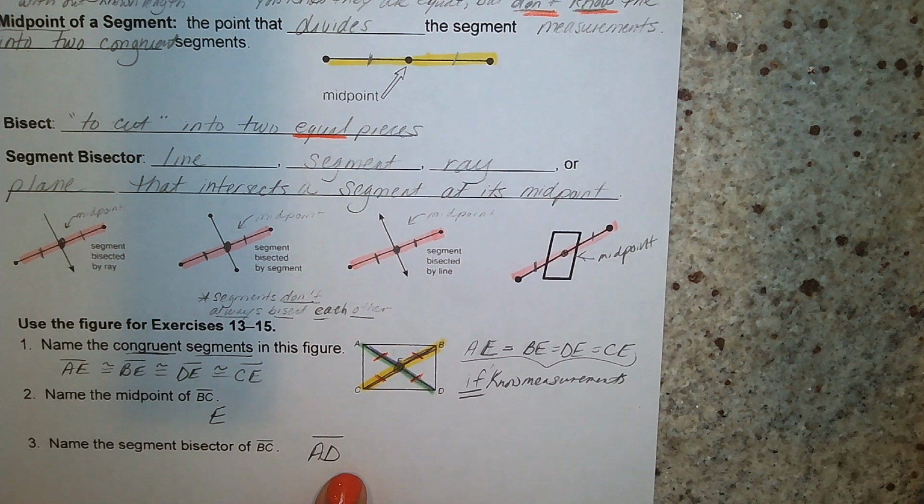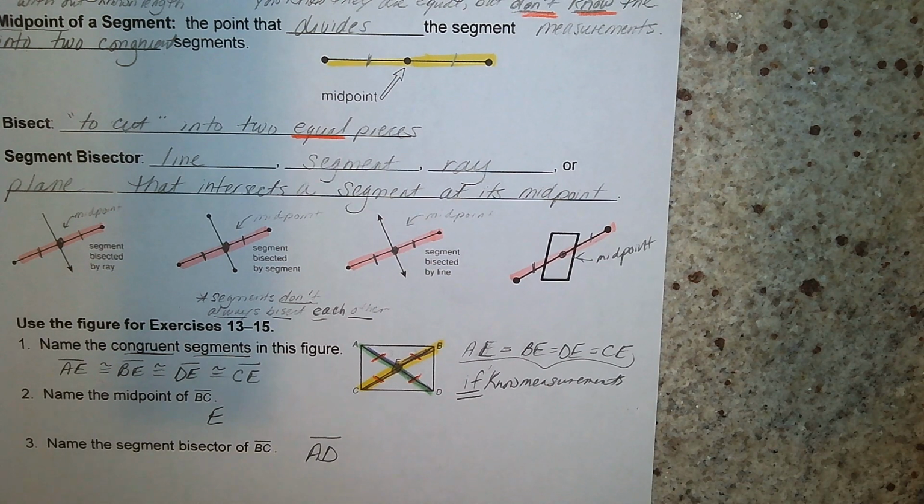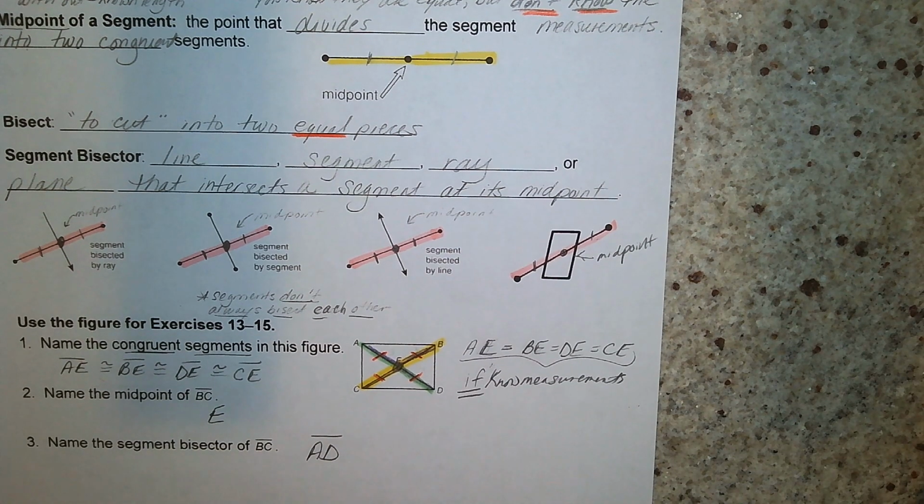And you're naming it, right? So you have to use a symbol on top. You only use no symbol on top when you actually know a measurement. Okay, so we're naming a segment bisector here. We use the symbol on top. Okay, let's look at the next part.